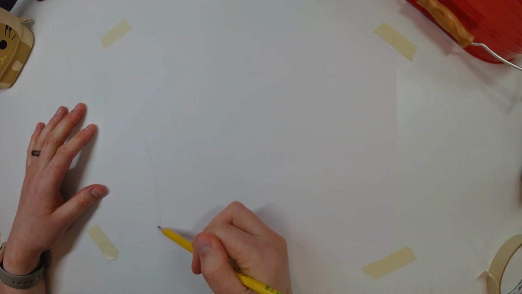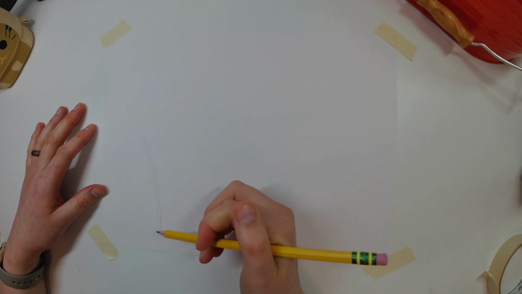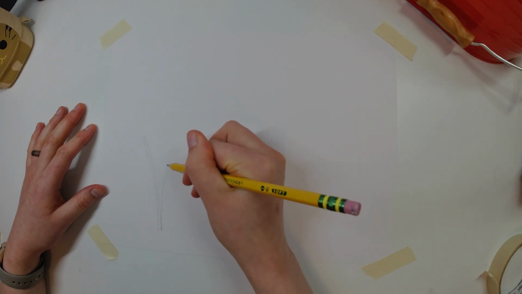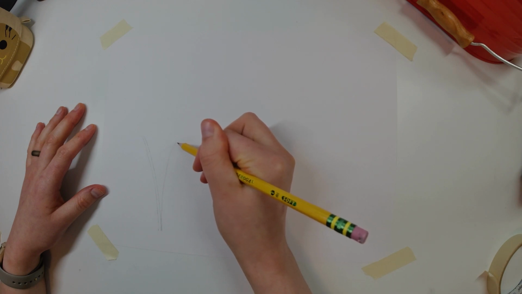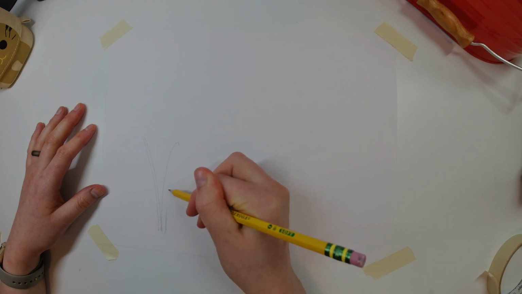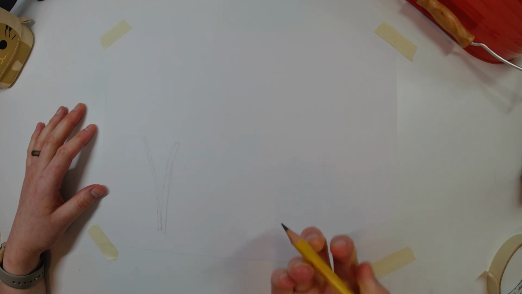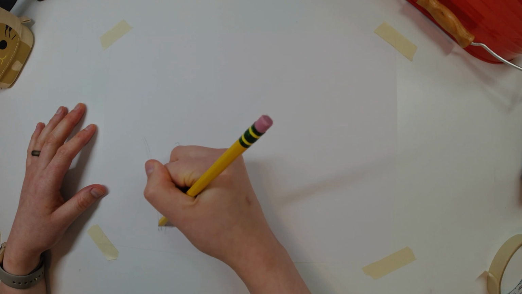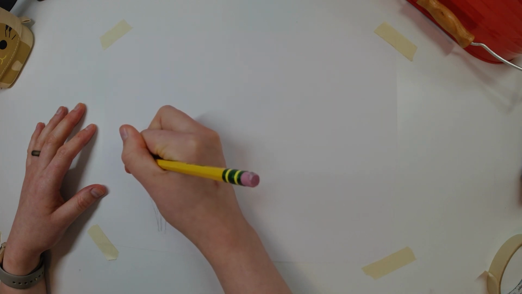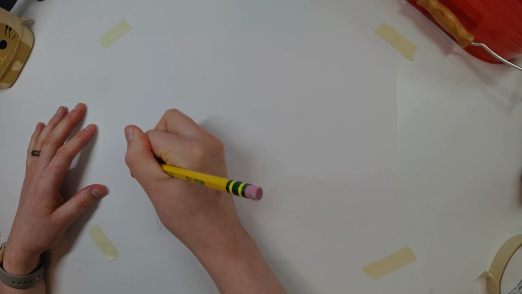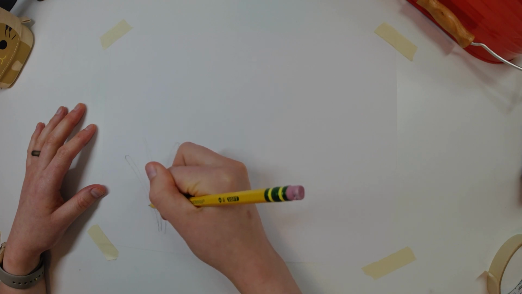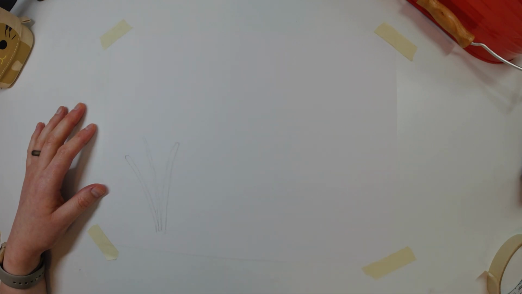Next, we're going to draw two leaves, one on each side. And it curves a little bit at the end. Now I'm drawing the other leaf. It has a curve at the end. It looks something like that.